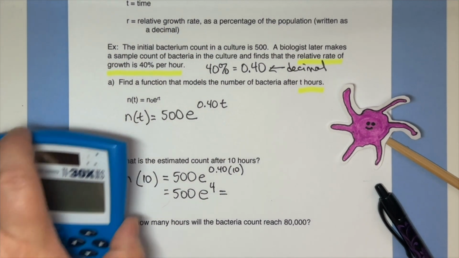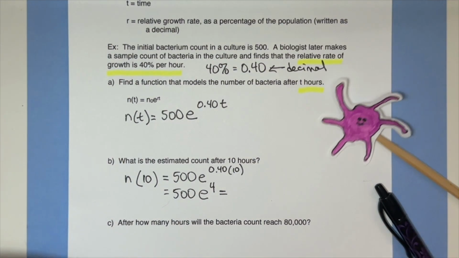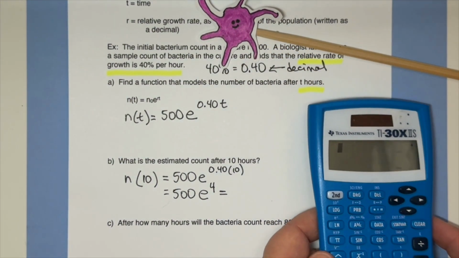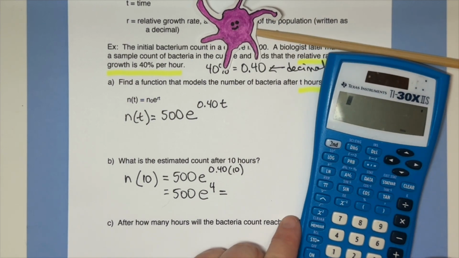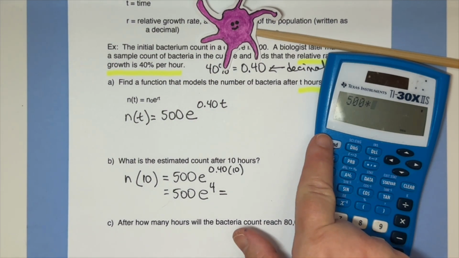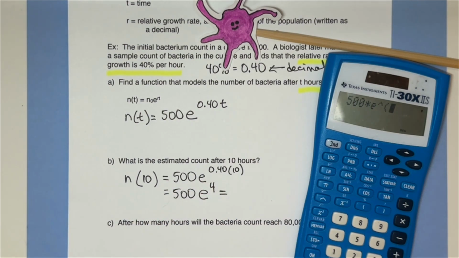Okay, let me get my handy dandy calculator out. Let's see if I can put it here where you can see what's going on without getting too distracted by the light. I've got 500. Now I hit multiplied by; on some calculators you don't have to write the multiplication, it assumes it. Now to get to e to the x I have to use my second key, so I'm going to do second and then the natural log key which has e on top. And there I've got e to the 4th. I'm going to close that parenthesis and hit enter.